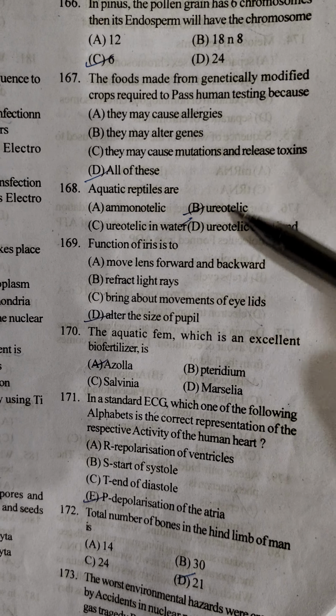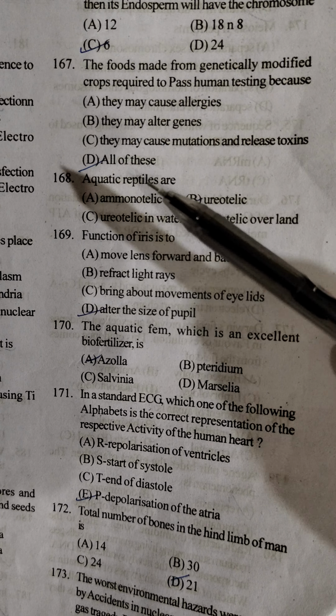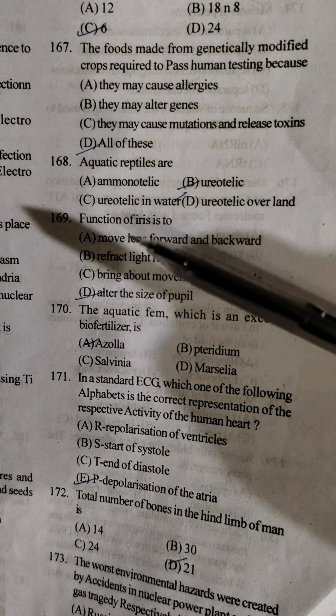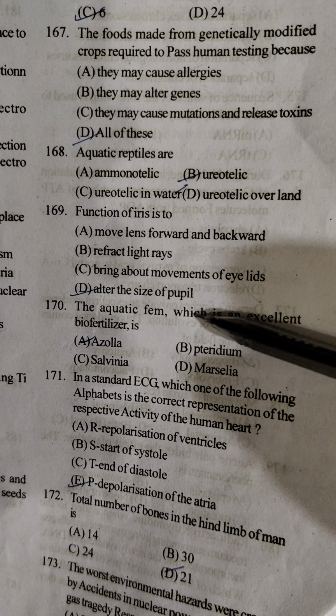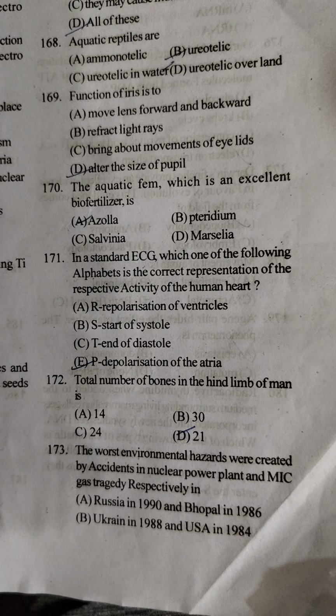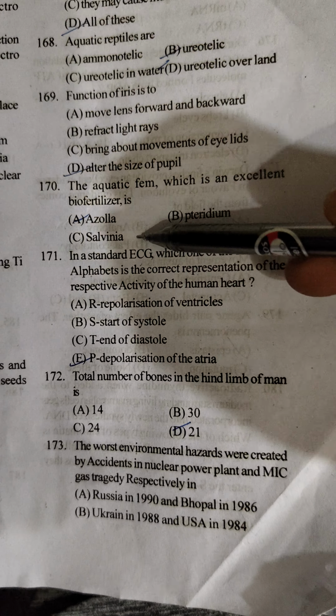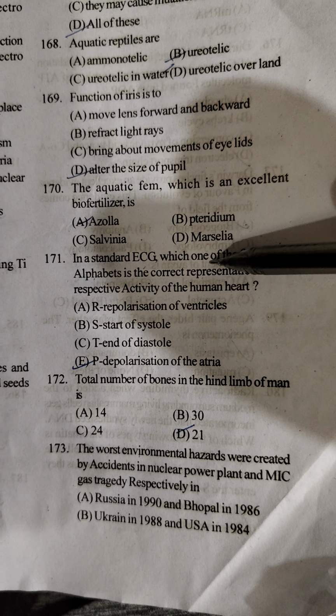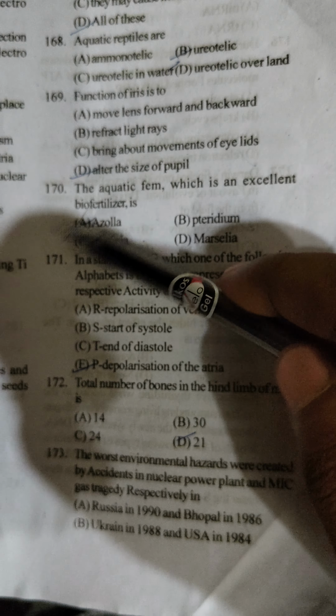Aquatic reptiles are ureotelic. Simple. One mark question. Aquatic reptiles are ureotelic. Function of iris is to alter the size of pupil. Yes. And the aquatic fern, which is an excellent biofertilizer, is Azolla, Pteridium, Marsilea, Salvinia. Azolla is the right answer.